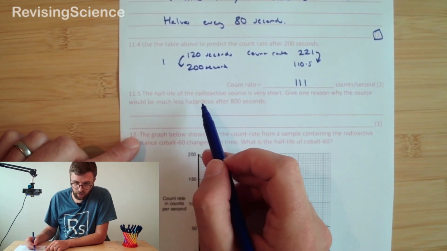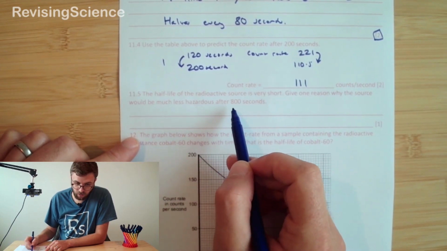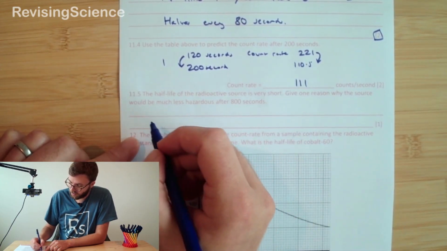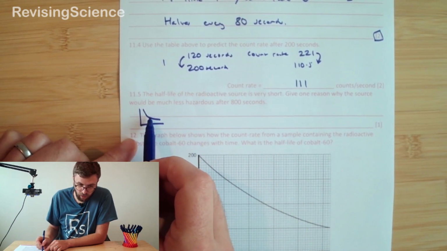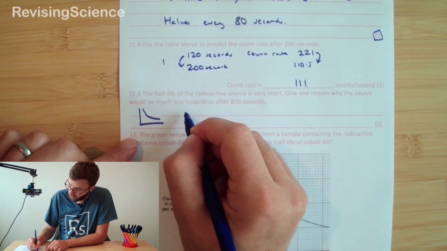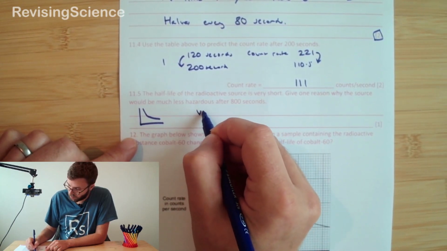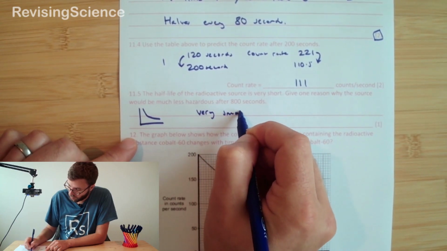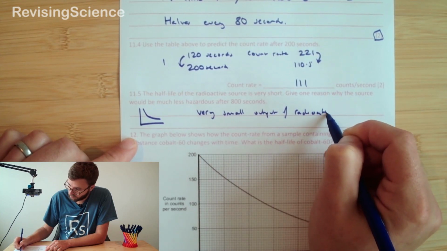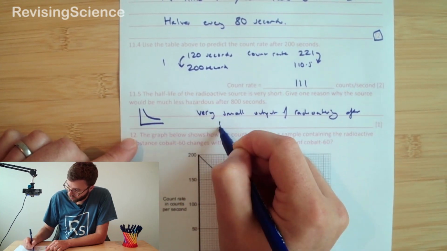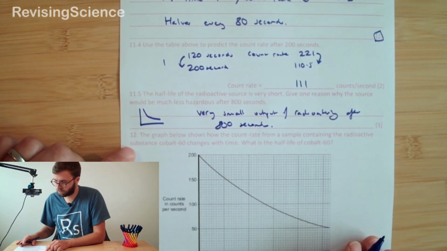The half-life of the radioactive source is very short. Give one reason why the source would be much less hazardous after 800 seconds. Again, this is like that question before. It's to do with the fact that the fall is very, very rapid. So therefore, it will be much less hazardous because there will be a very small output of radioactivity after 800 seconds, probably much closer to the background rate.